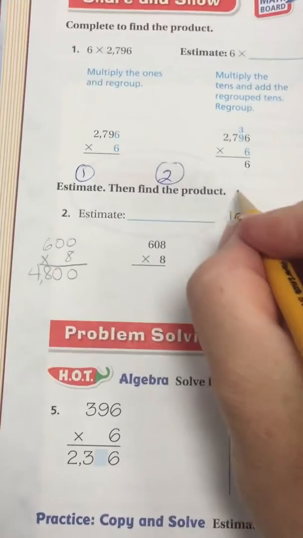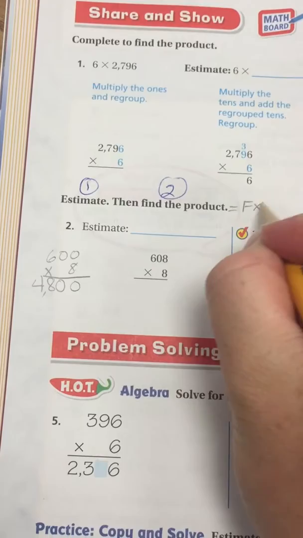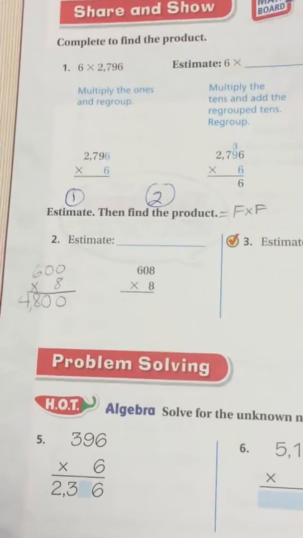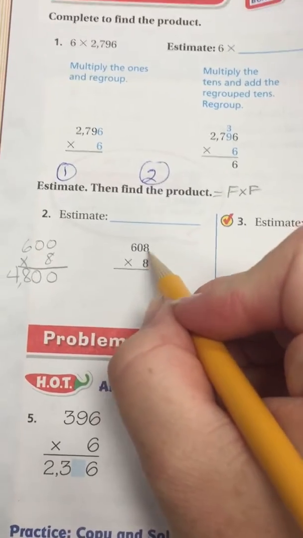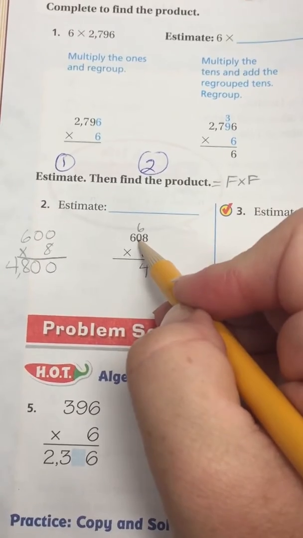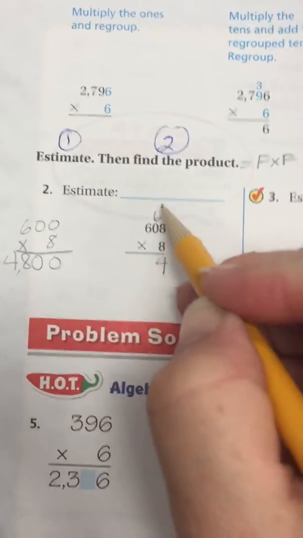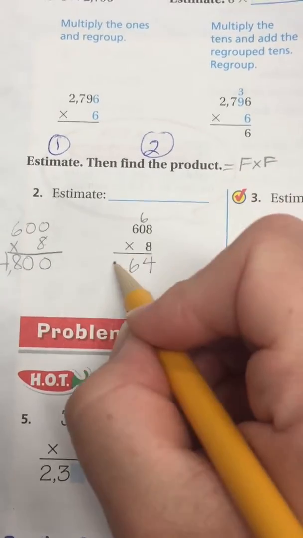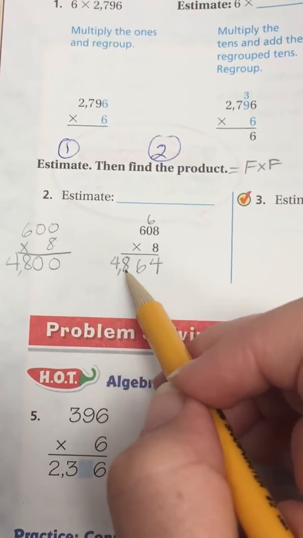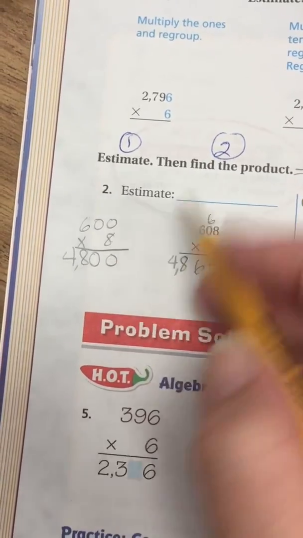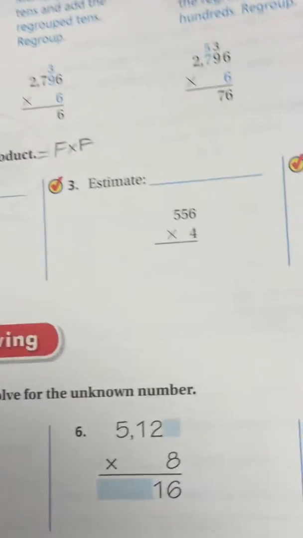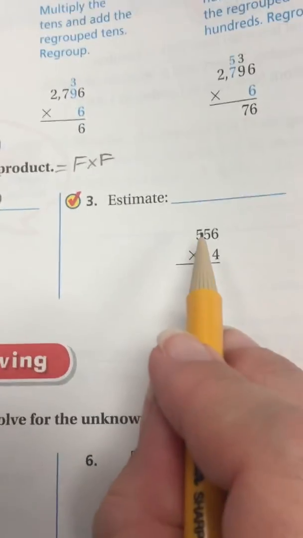The product, your product is a factor times a factor equals a product. So I'm looking for my answer to this multiplication problem. 8 times 8 is 64. Carry my 6. 8 times 0 is 0. Plus 6 is 6. Therefore, 6 times 8 is 48. So my actual answer is 4,864. My estimate was 4,800. Quite close.